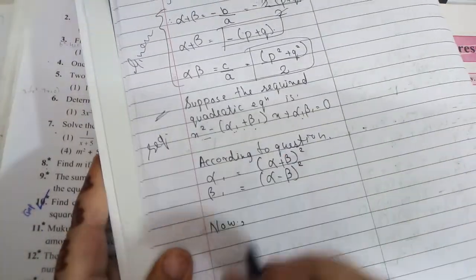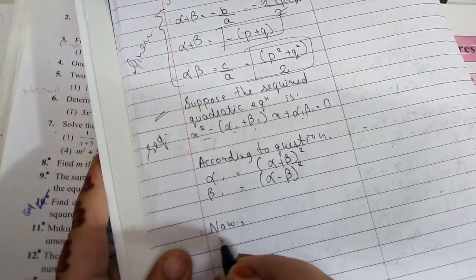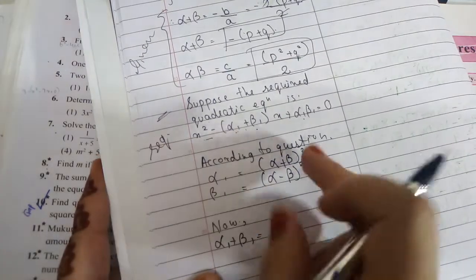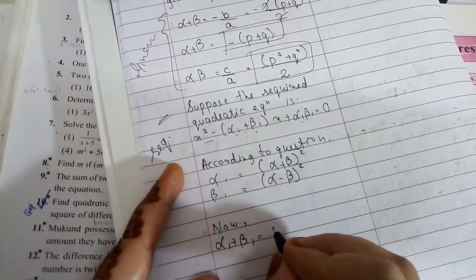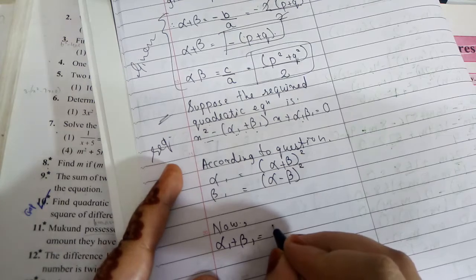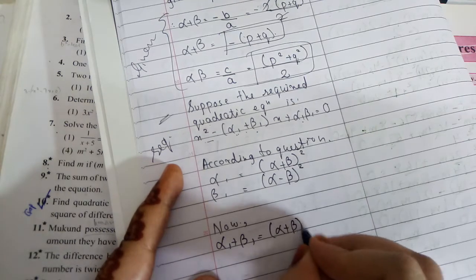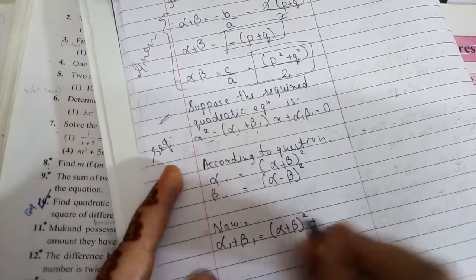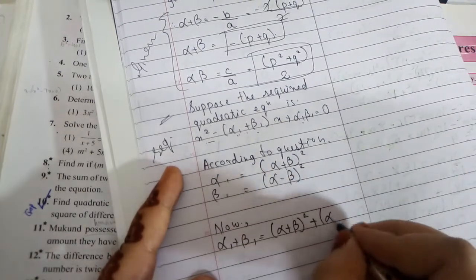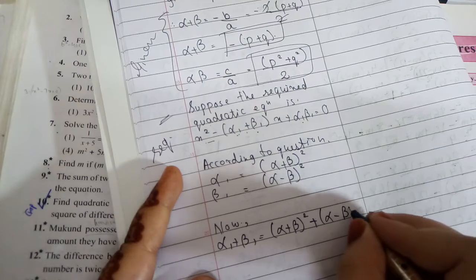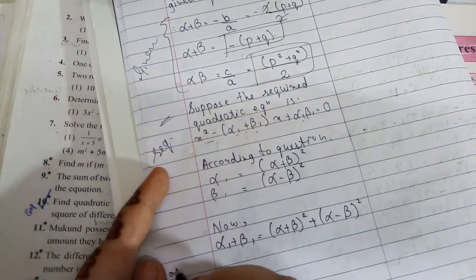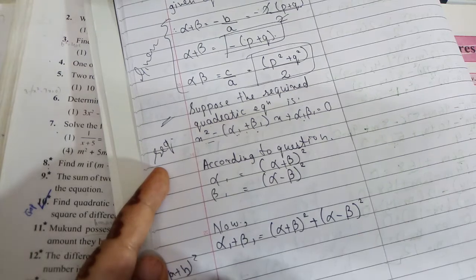Now first we put the value of alpha 1 plus beta 1. Alpha 1 value is alpha plus beta whole square, plus beta 1 value, which is alpha minus beta whole square. This is equation number 1. Now we will use the formulas for a plus b whole square and a minus b whole square.